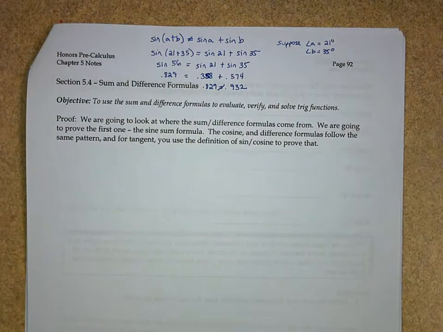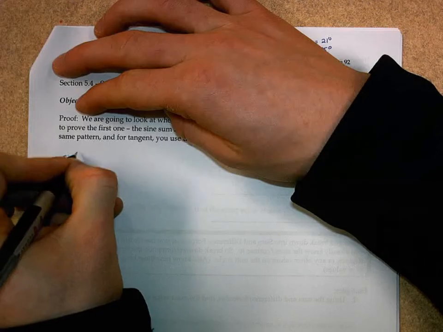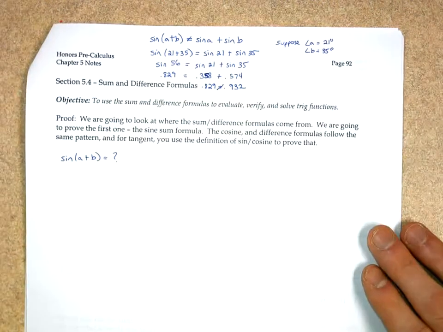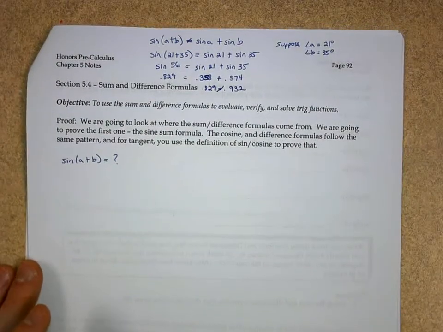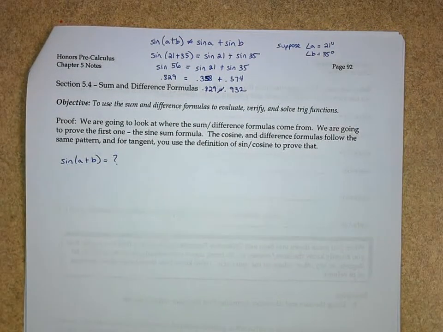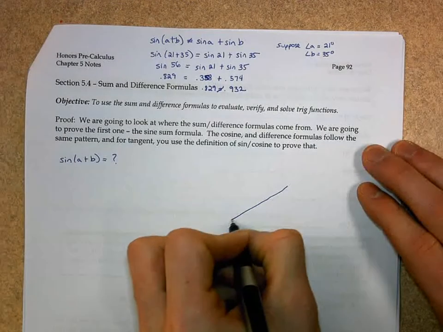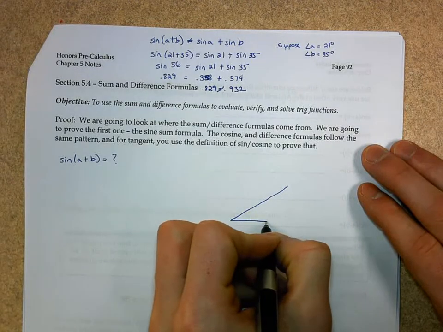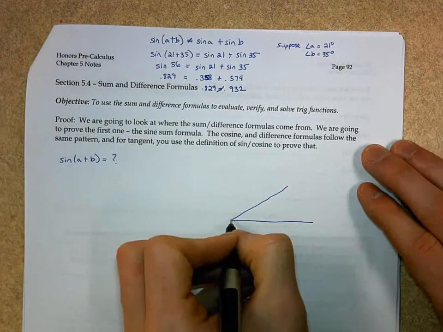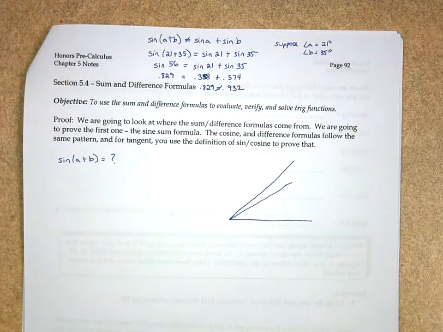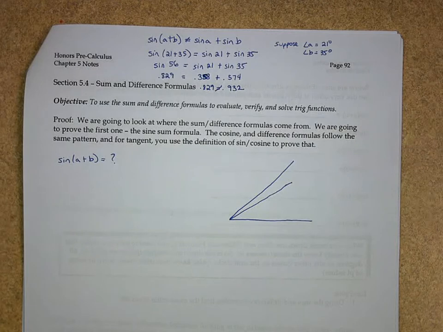So the question then is, what is the sine of A plus B? What does it equal? And that's what I want to prove to you today using geometry. I'm going to take those two triangles that I just had on the piece of paper, those yellow triangles, and I'm going to draw them out visually here. So I'll start here. And that's a horribly drawn rendition of it, but it'll work for what we want to accomplish.